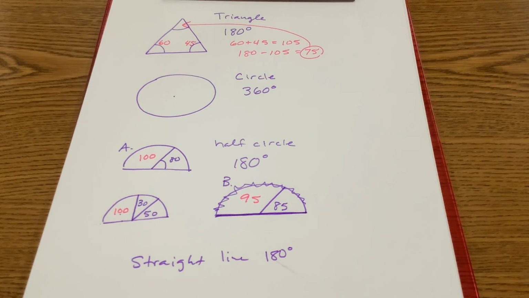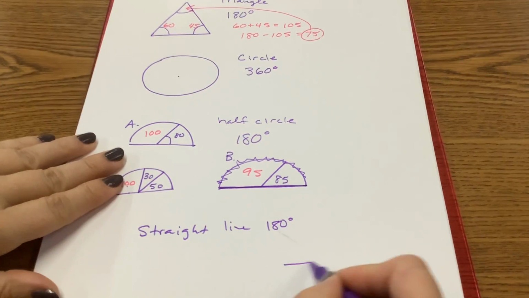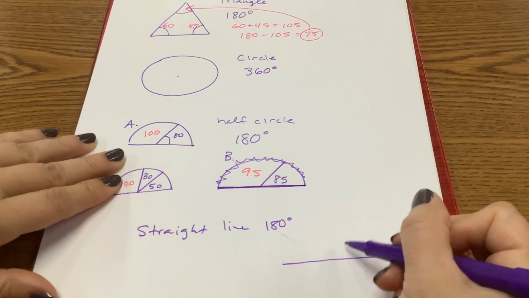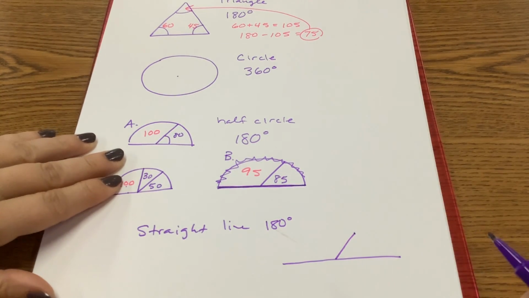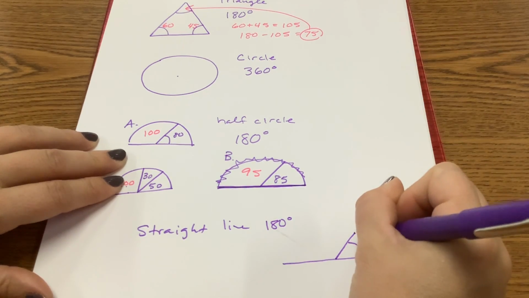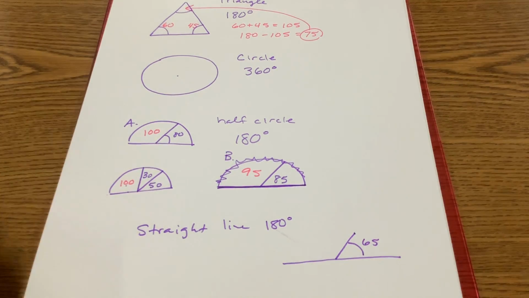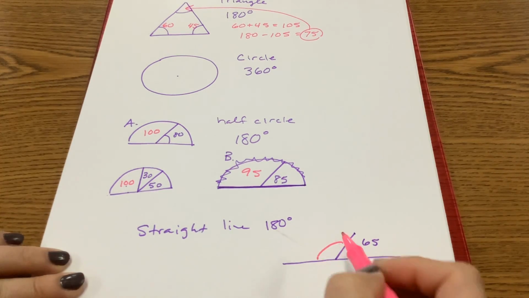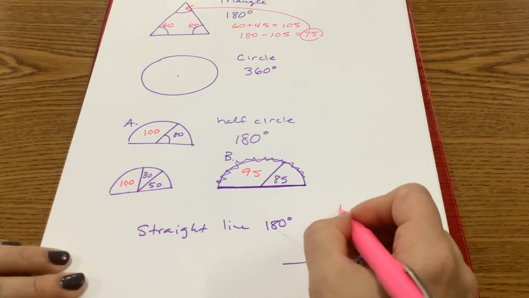That's just a fact. Okay, now, if I give you a straight line and I section it off, okay, and I tell you that this angle is 65, then what is the remaining angle over here? 115. And that's because we took what?